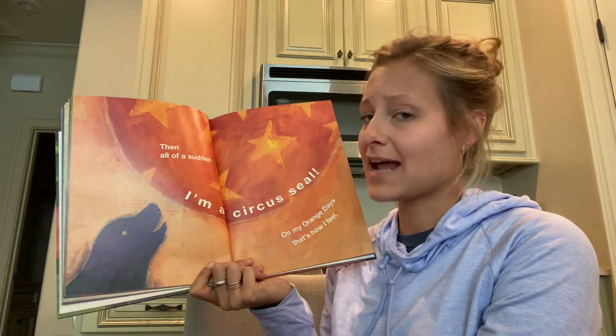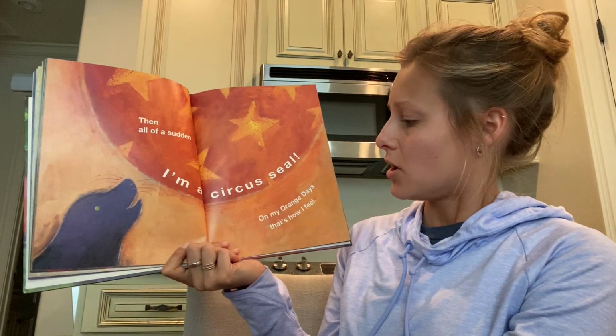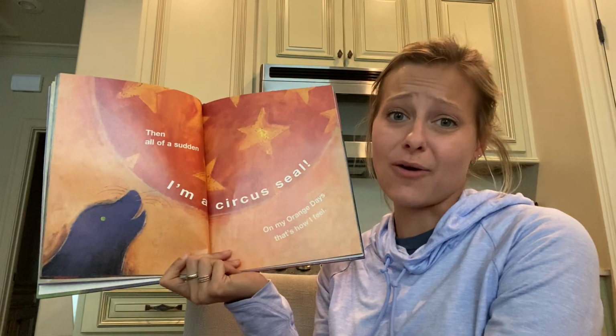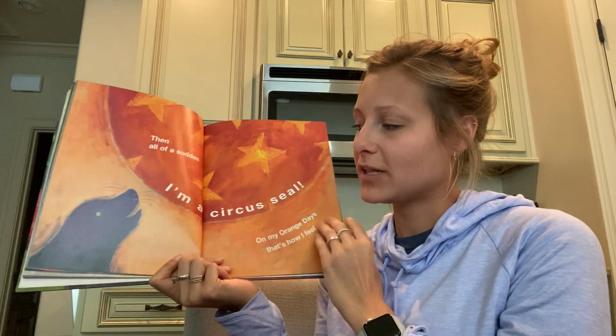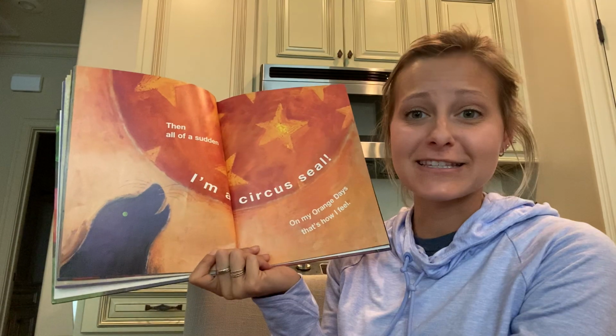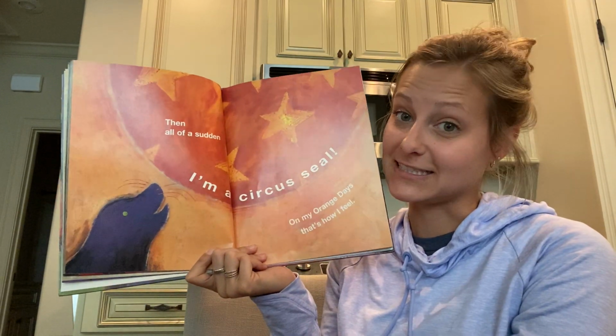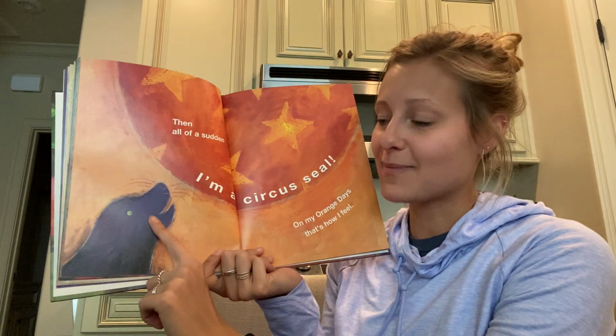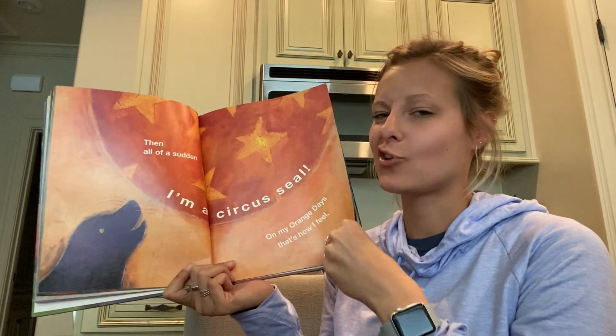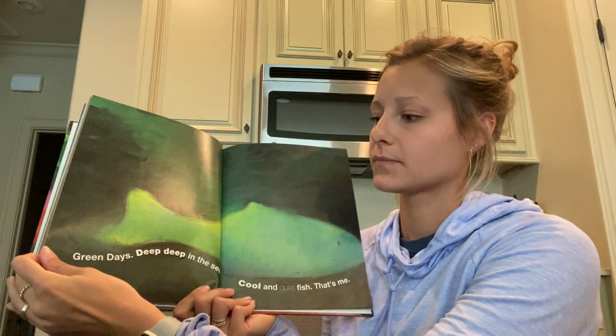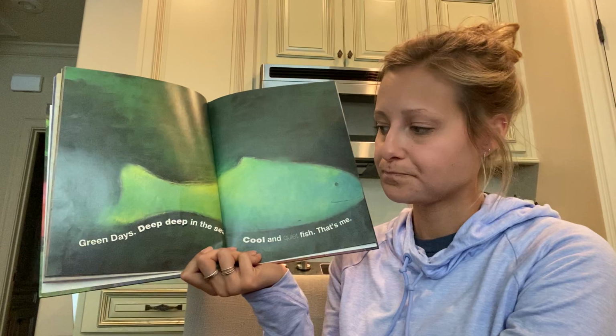Then all of a sudden, I'm a circus seal. On my orange days, that's how I feel. Let's look. A circus seal, that's kind of goofy and silly, right? And then we've got a smile and you're tossing the ball up in the air. Goofy and silly, definitely.